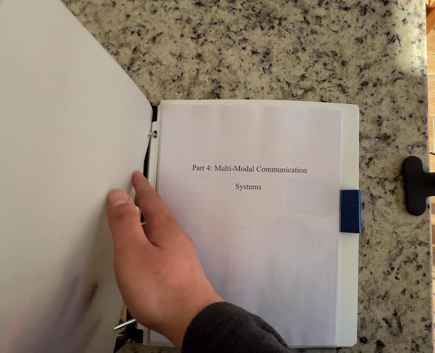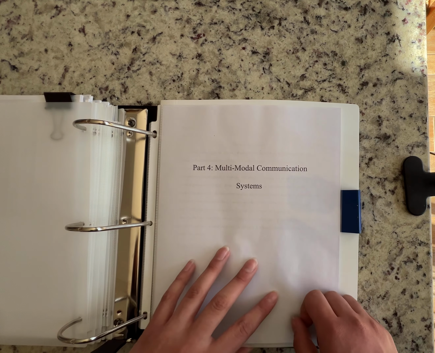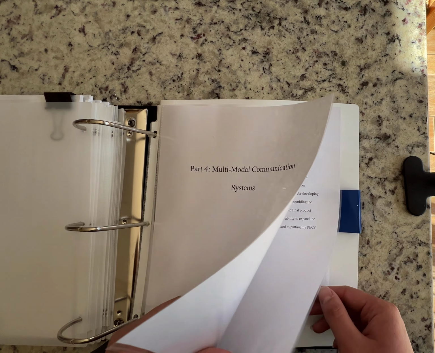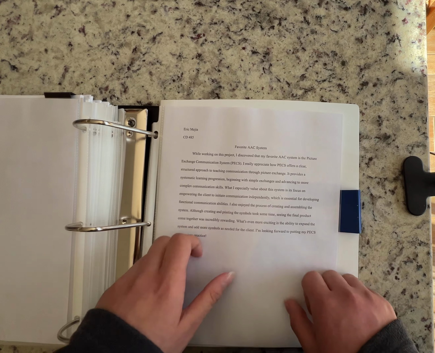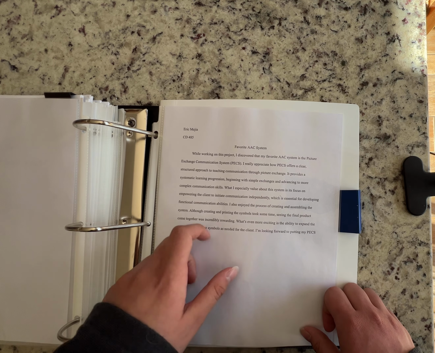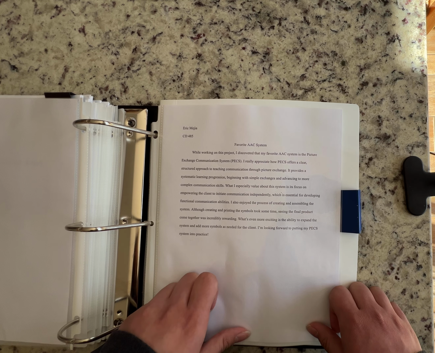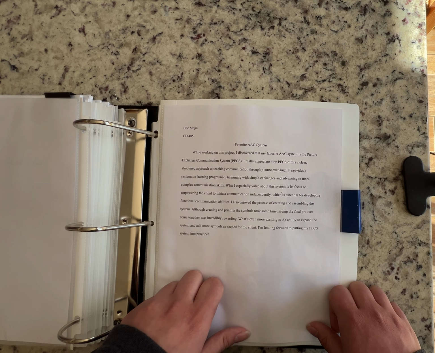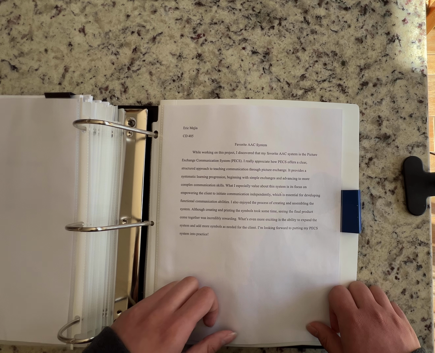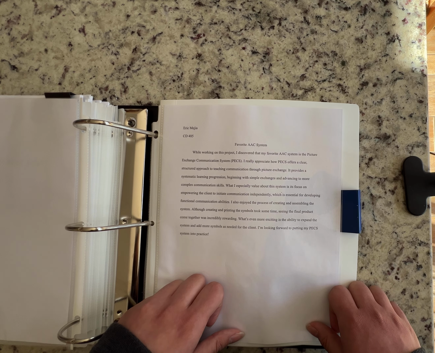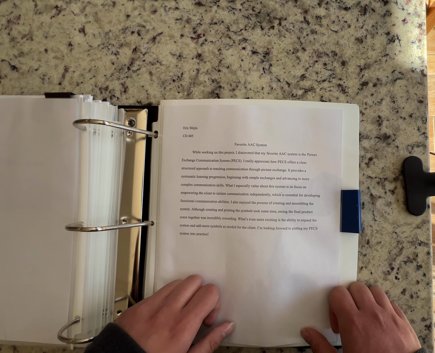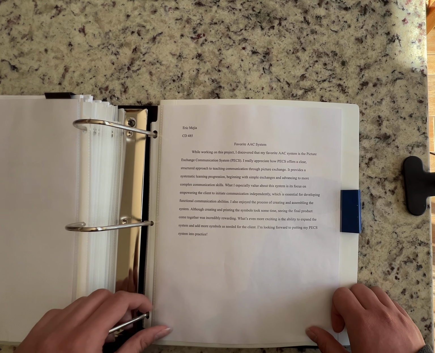And then lastly, I have the part 4, the multimodal communication systems. So I wrote, while working on this project, I discovered that my favorite AAC system is the Picture Exchange Communication System, PECS. I really appreciate how PECS offers a clear, structured approach in teaching communication through picture exchange. It provides a systematic learning progression, beginning with simple exchanges and advancing to more complex communication skills. What I especially value about the system is its focus on empowering the clients to initiate communication independently, which is essential for developing functional communication abilities.